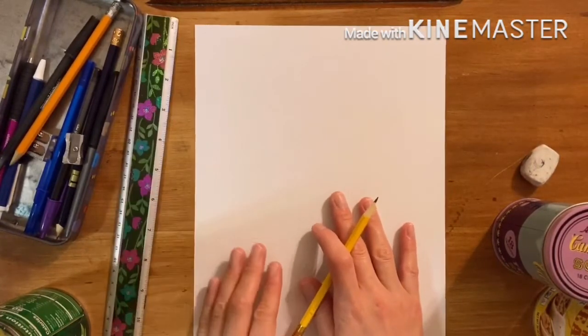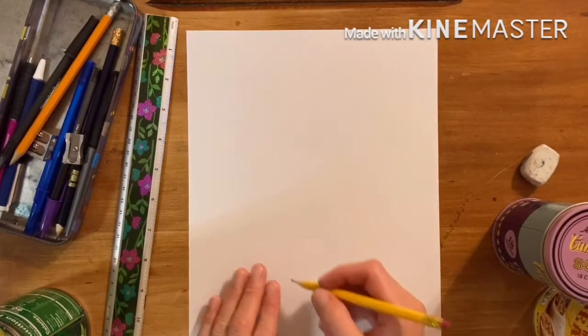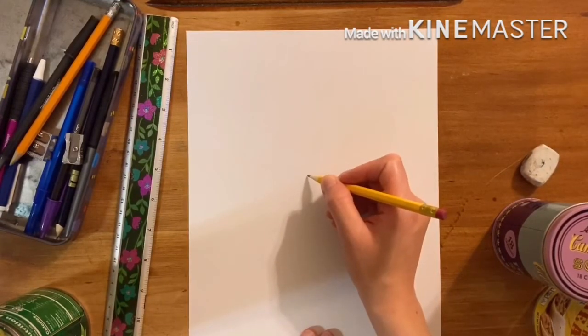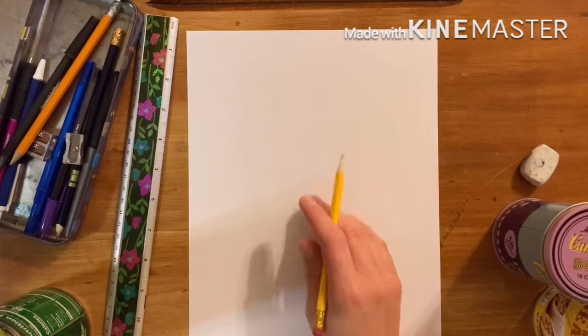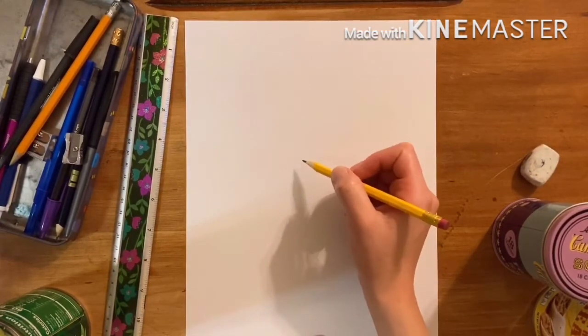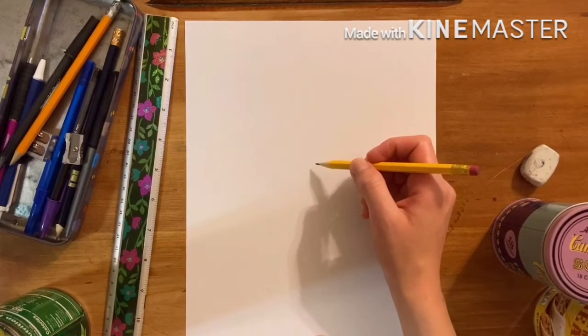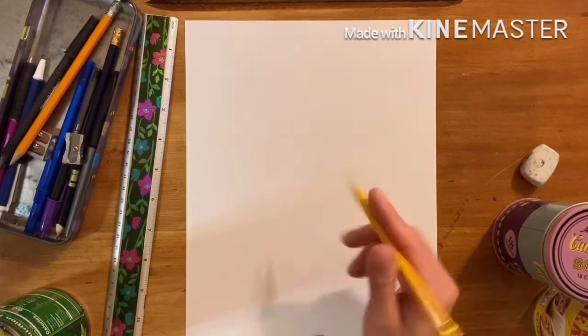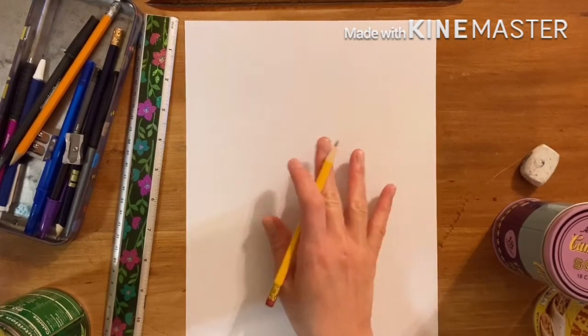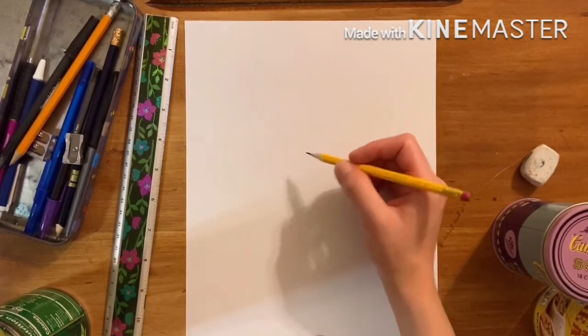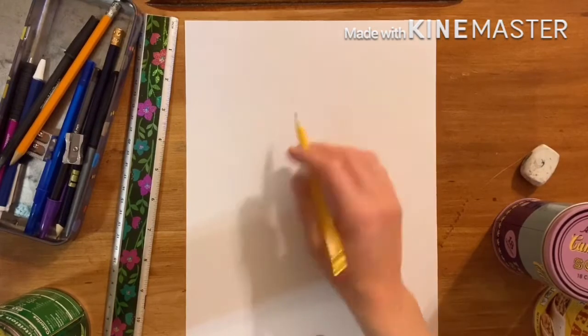Now, first, to draw our one-point perspective hallways, we are going to draw a dot somewhere in the middle of our paper. Right now we're not pressing hard with our pencils because most of the marks we're going to make are going to be erased later. And to make sure that they erase more easily, you need to press lightly so that it'll go away and you won't see any remaining marks.